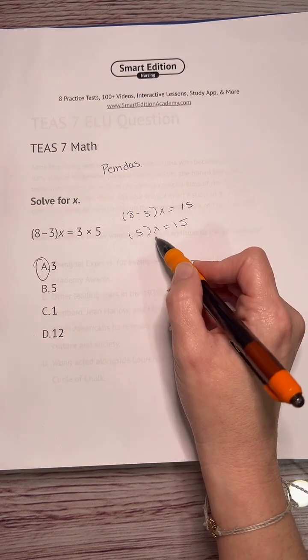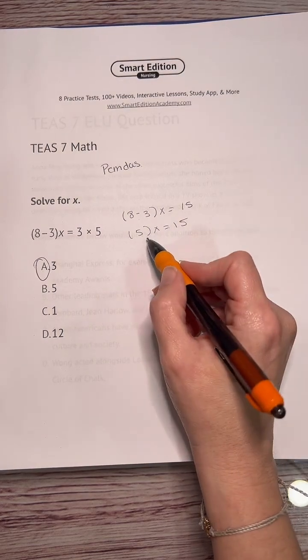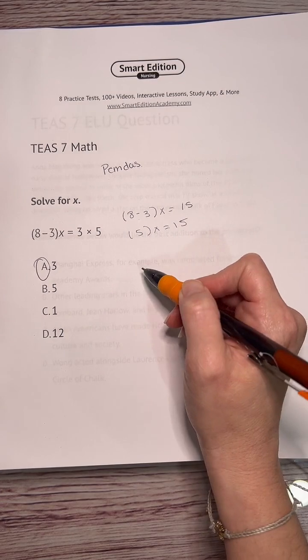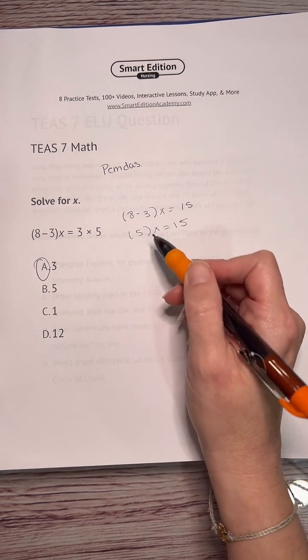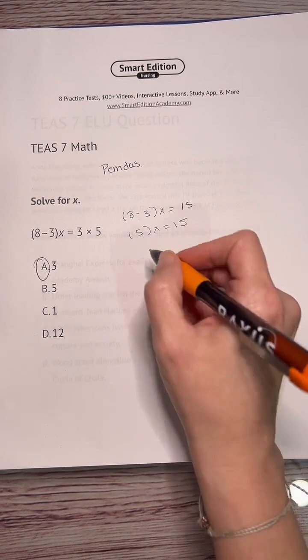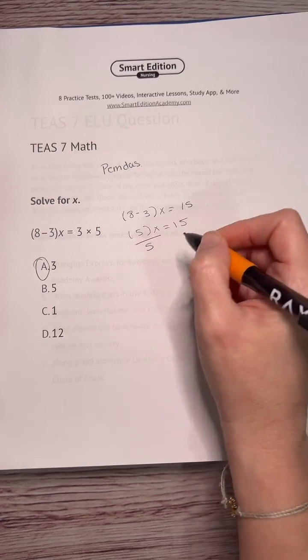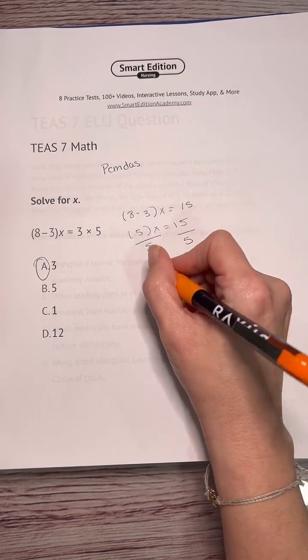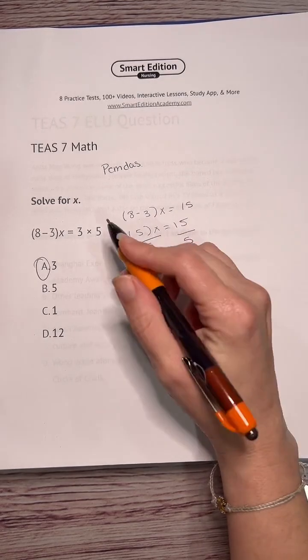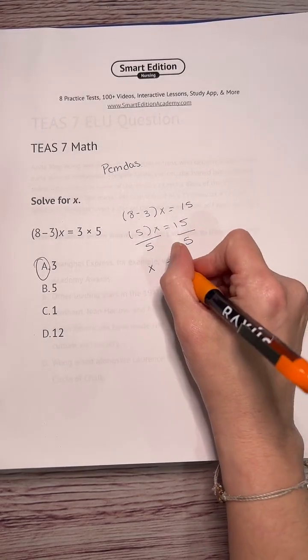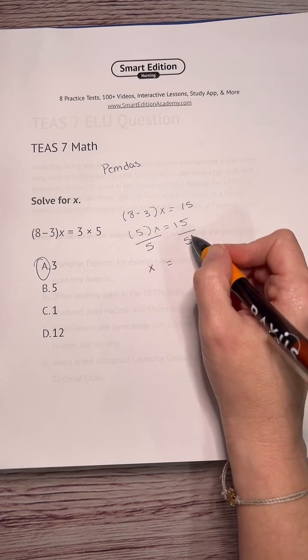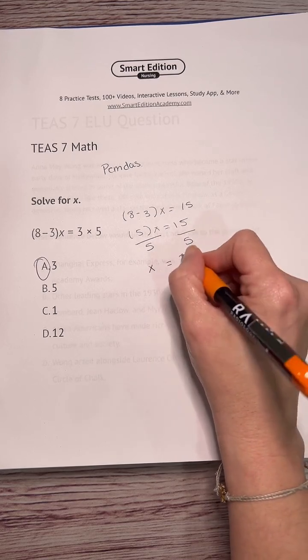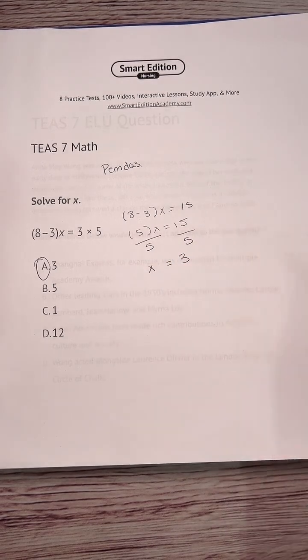So how do we get x by itself here? Since we're multiplying, we need to do the opposite. The opposite of multiplication is division. So we're going to divide this by 5, and we're going to divide this by 5. This is going to cancel each other out. So we're left with x, which is what we are solving for. And then we've got 15 divided by 5 is 3. X equals 3.